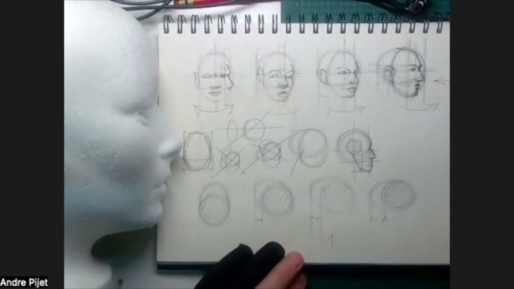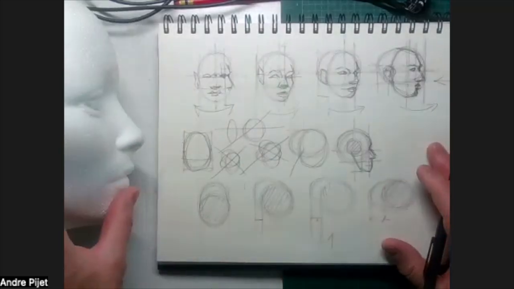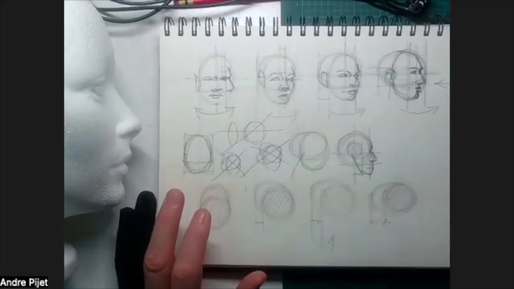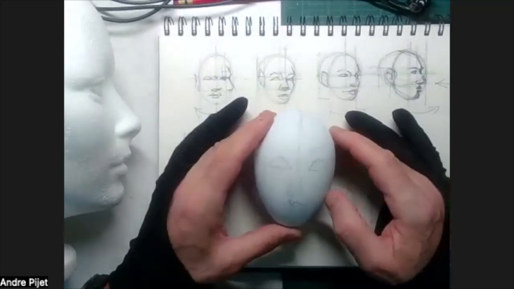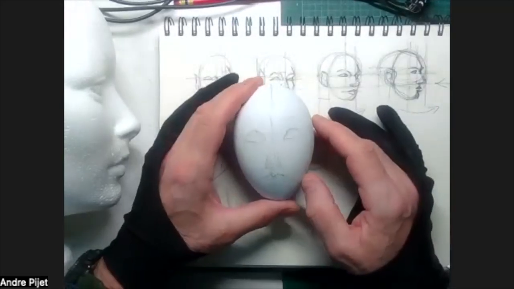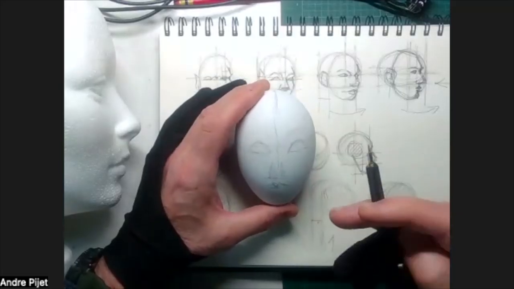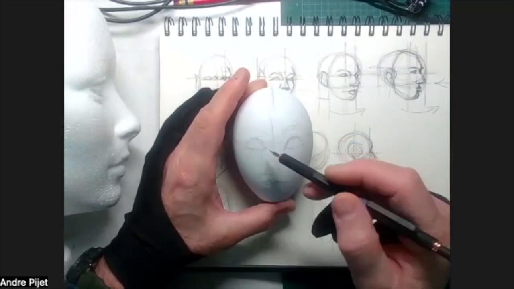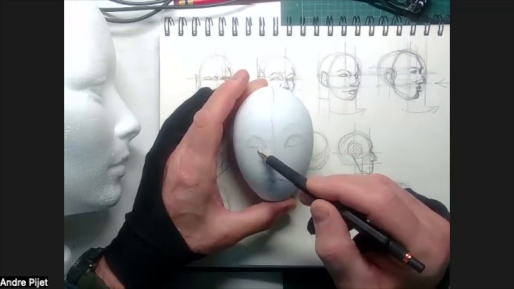So, after all these things, you can create it yourself. You can take one egg from the fridge and draw space for one eye here, another eye there.